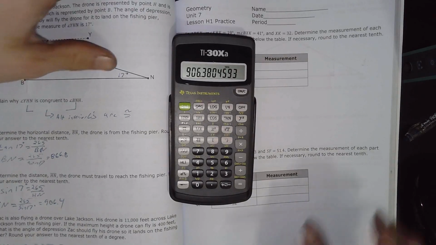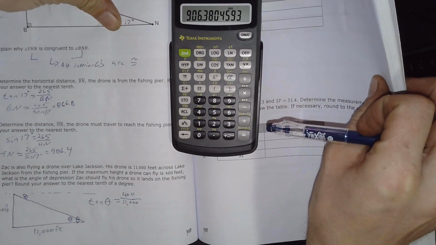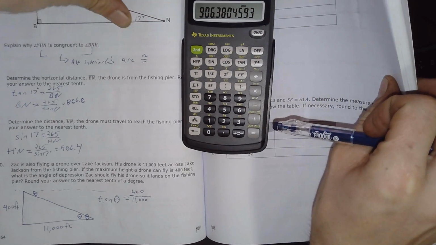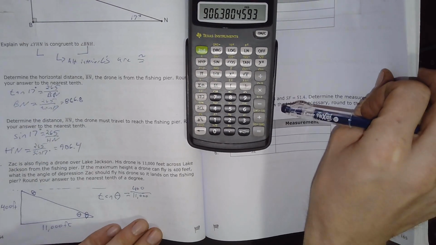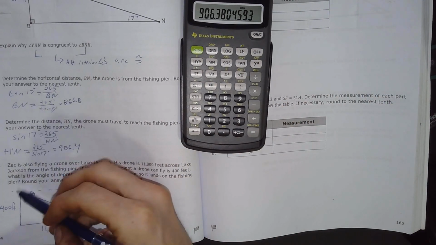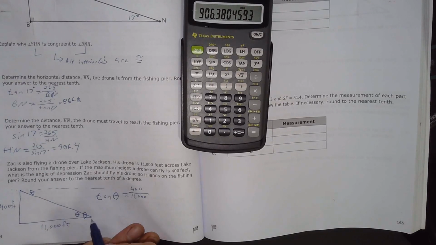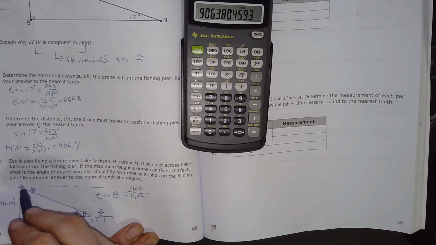Because you can't see what I'm doing. Sorry. There's my drawing. So yeah, 400 feet high. That's the maximum height. This is 11,000 feet. Here's the little pier. Here's him flying his drone. Here's his drone with some whirring blades.